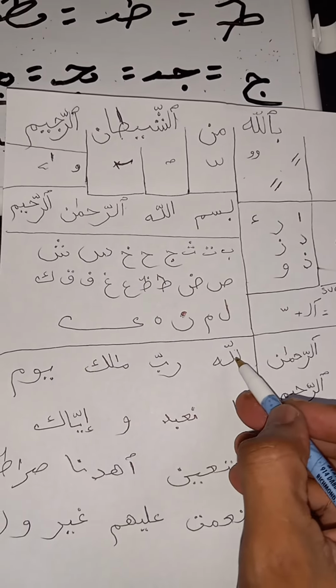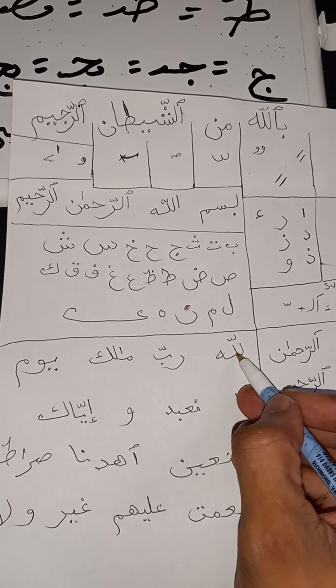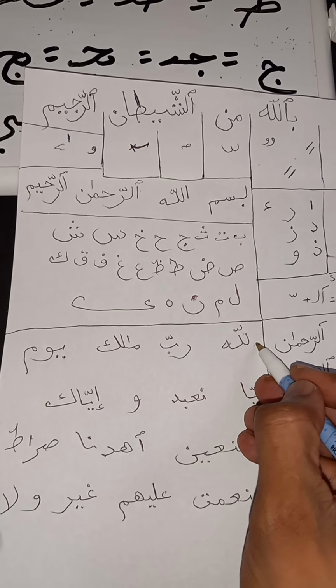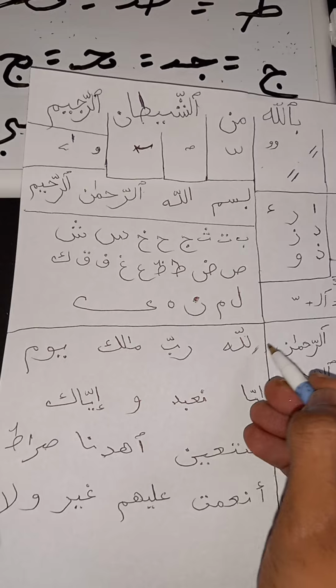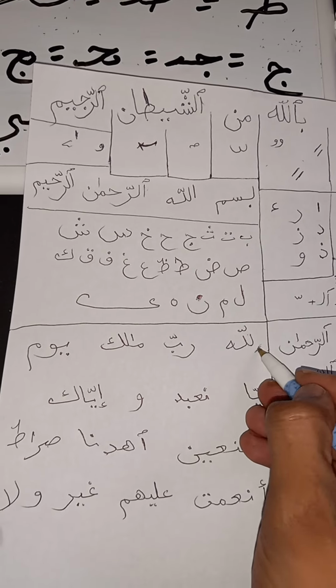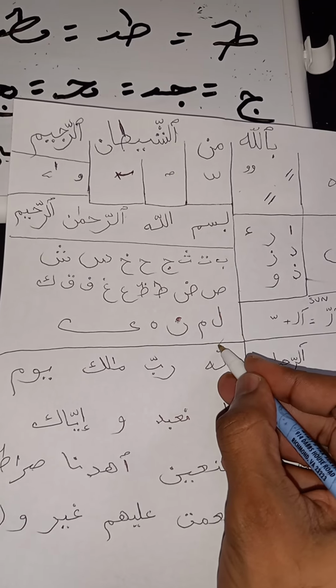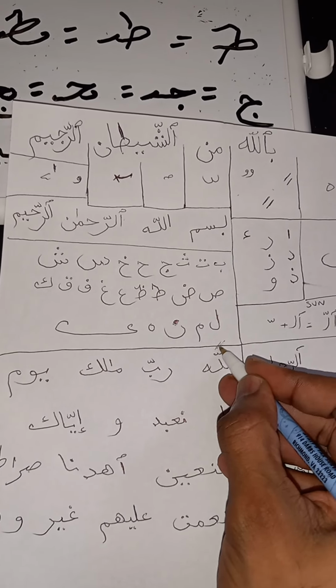So this word has three letters: lam, lam, and ha. If it has three letters, we're going to take three vowels. We're going to put a kasra underneath the first lam. The second lam, we're going to put a fatha on top of it.